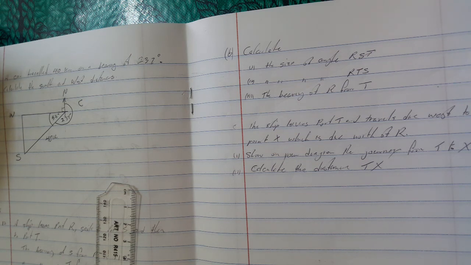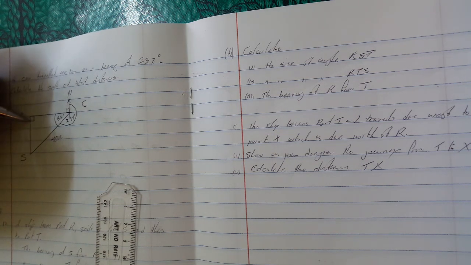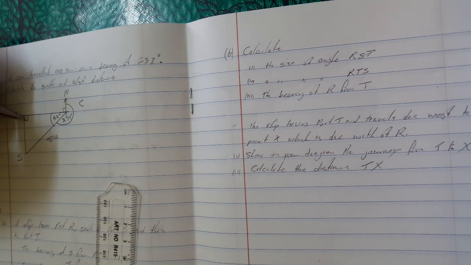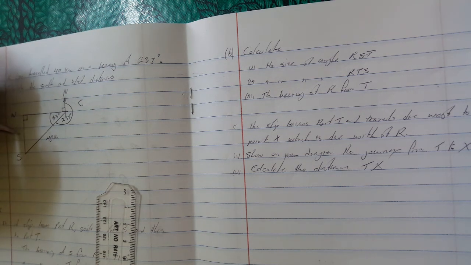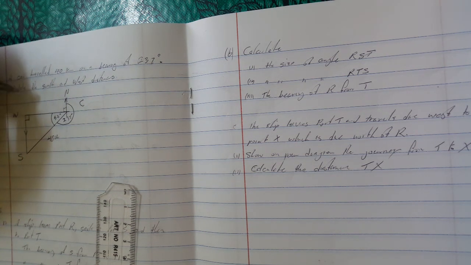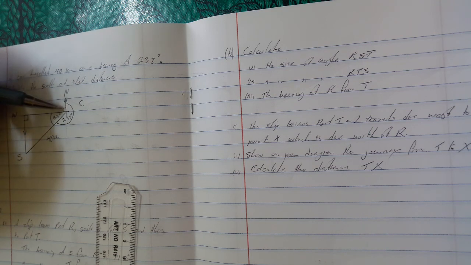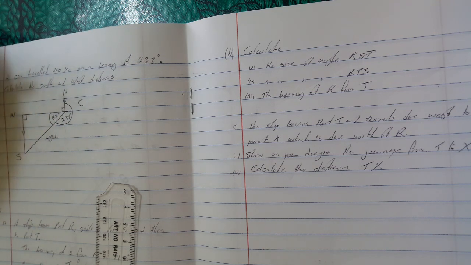Alright, so we end up again with a right angle triangle. How do I know this is a right angle? Well, if this is a south distance, if I put the arrow there, you can see alternate angles. Z, bam. Also, with the cardinal directions, the south and the west and north and east, all those things form a 90-degree angle, as you see on the previous page.